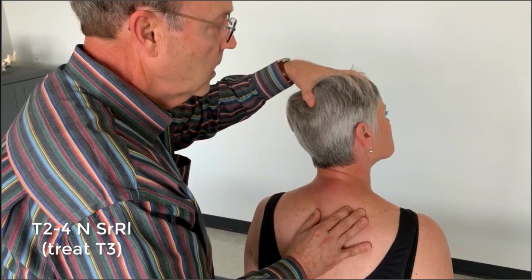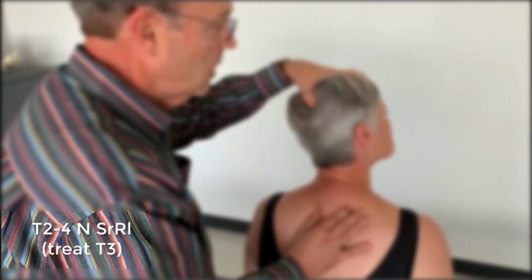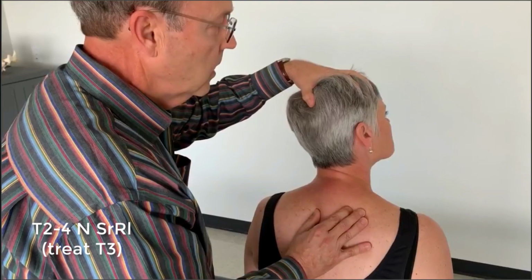Here, our example is T2 to 4, neutral, side bend right, rotated left. Physicians, your treatment should be focused on T3, the middle segment of this group dysfunction. Patient is seated, and the physician should be standing behind the patient.